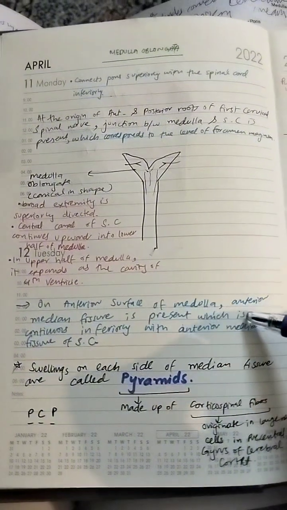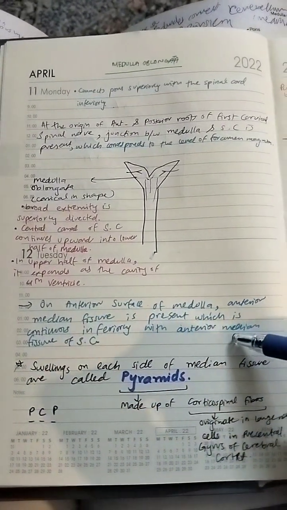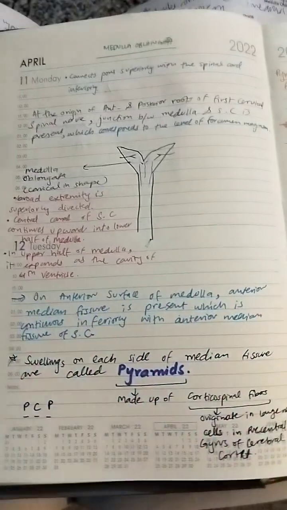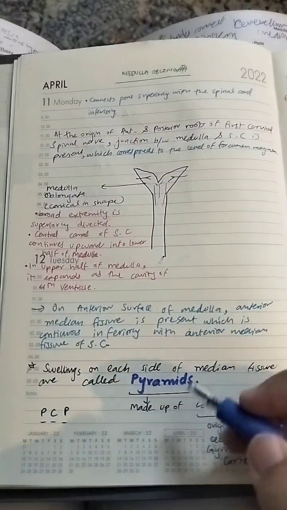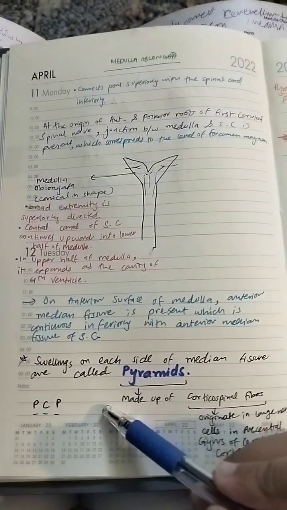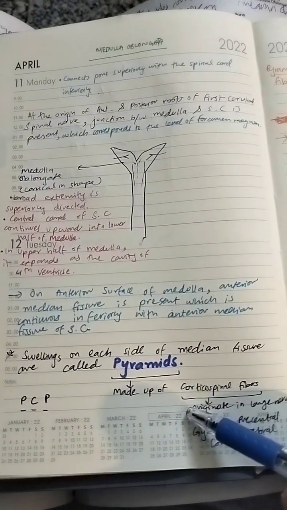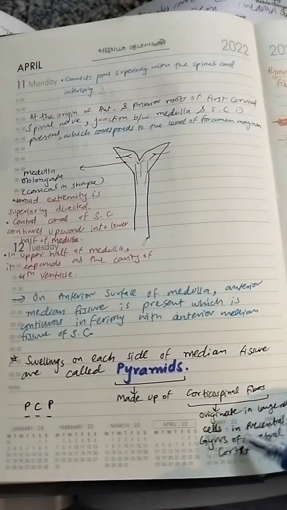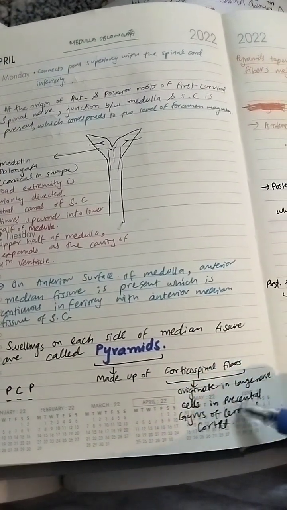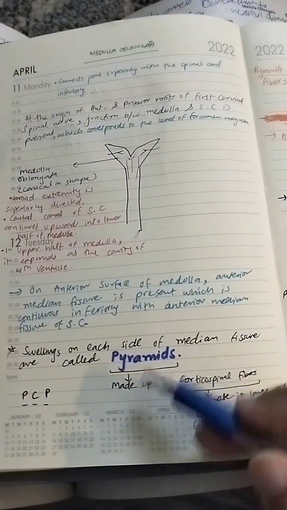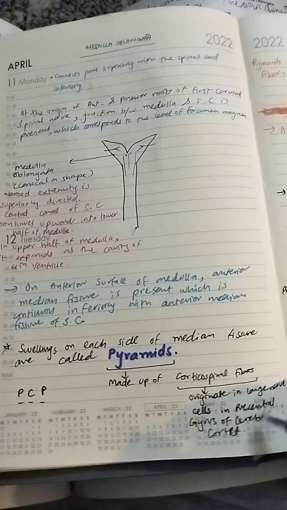On the anterior surface of the medulla, the anterior median fissure is present, which is continuous inferiorly with the anterior median fissure of the spinal cord. Swellings on each side of the median fissure are called pyramids. So you have to remember PCP, because pyramids are made up of something that starts with a C, which are the corticospinal fibers, and they are going to originate in the large nerve cells in the precentral gyrus of the cerebral cortex. So PCP: pyramids, corticospinal fibers, and precentral gyrus.